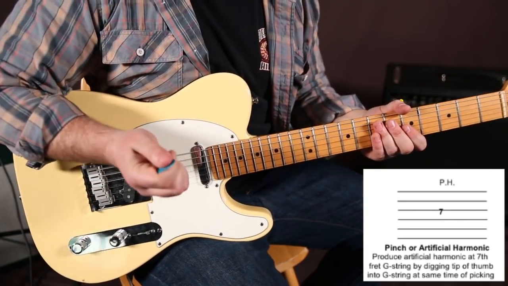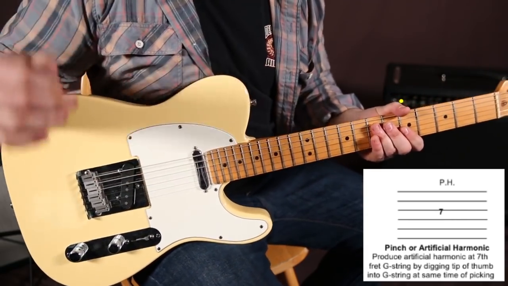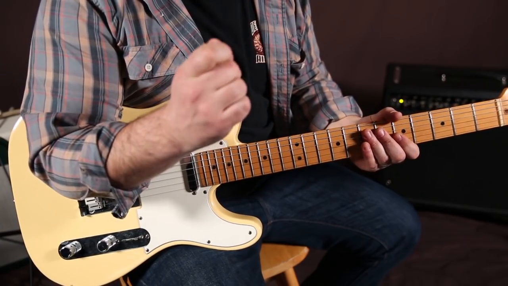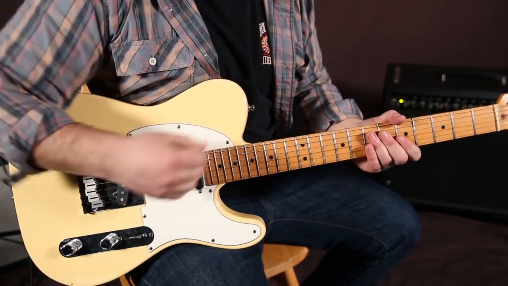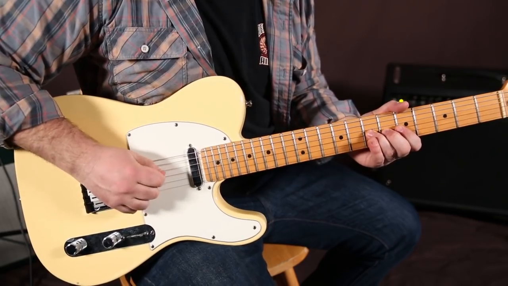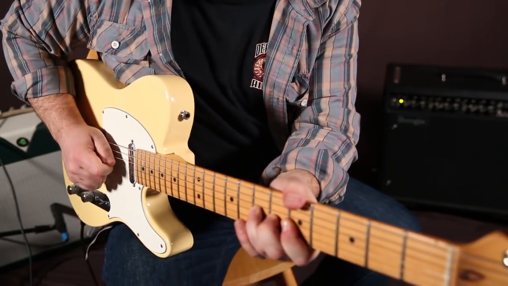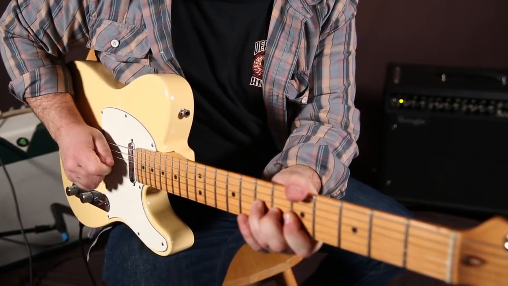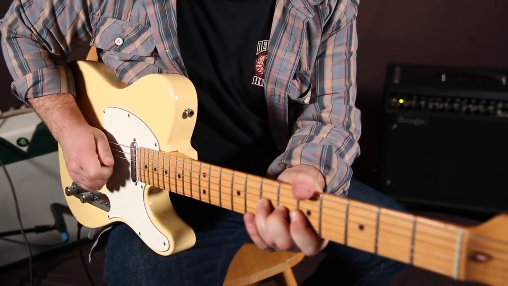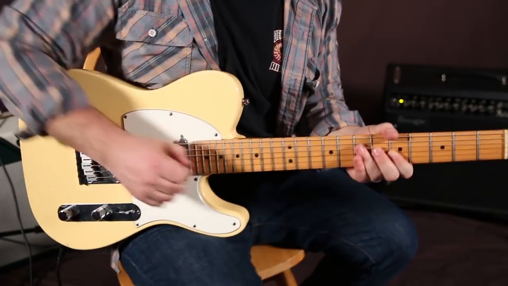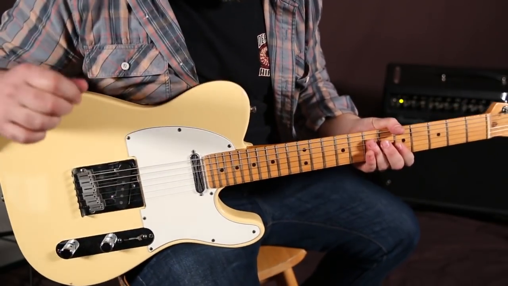And the way I get that sound, you're going to need a whole other lesson on pinch harmonic techniques, but basically I choke up on the pick. I bring the pick in, and I get a lot of meat of my finger as I'm playing the note. Dig my finger in, and that's how you get that pinch harmonic.